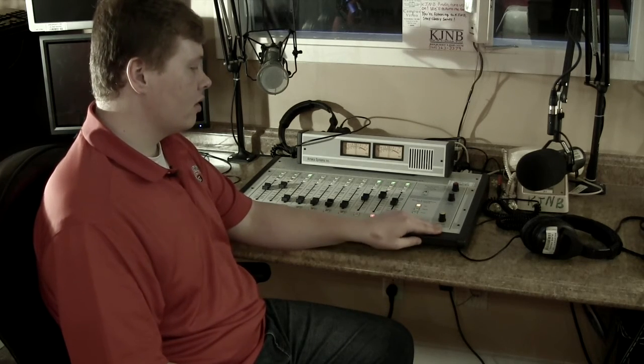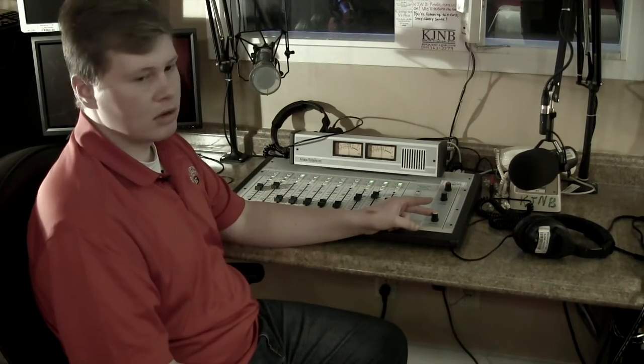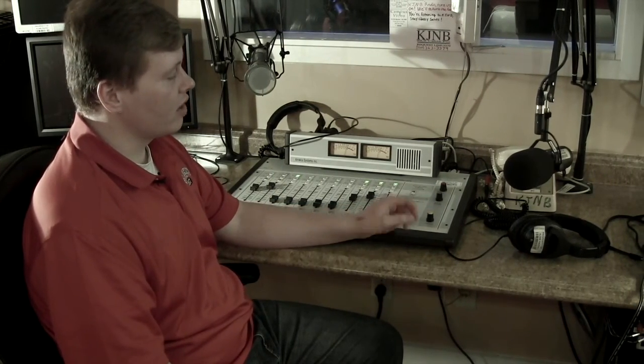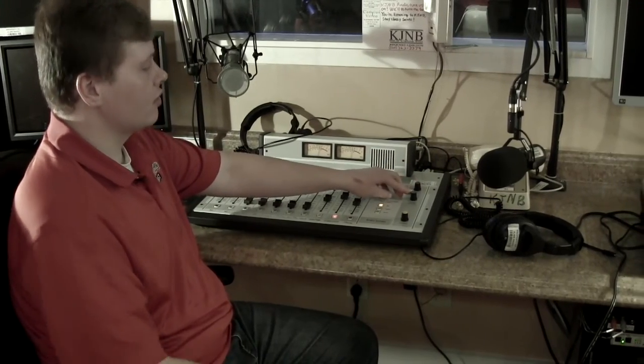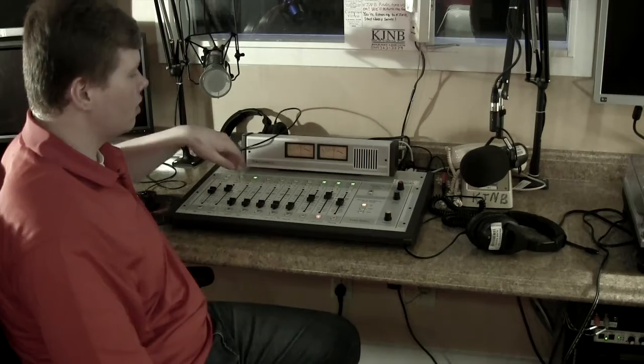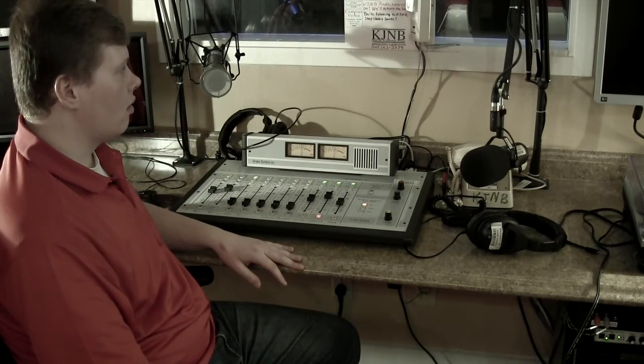Over on your right here, you have your monitor volume, in which those speakers up top have a little bit of a scratchy noise to them, which we're hoping to get fixed. The headphone volume is right above that, and that goes to these two headphones right here and here. And then you have the Q volume, as I brought up earlier.